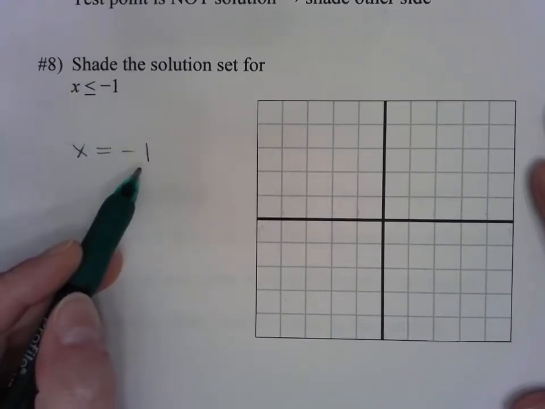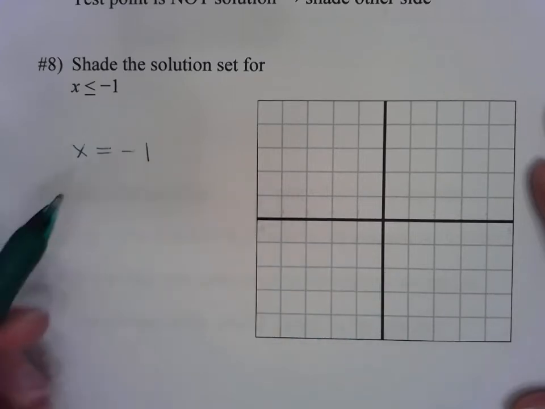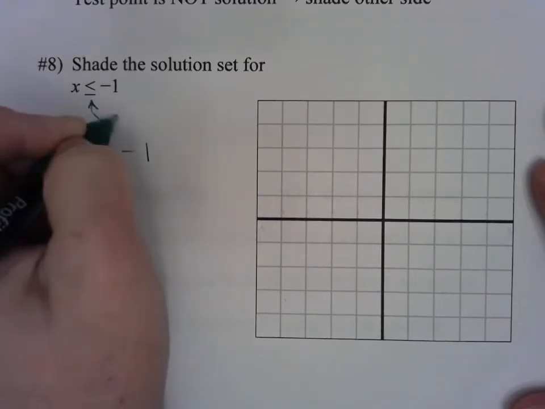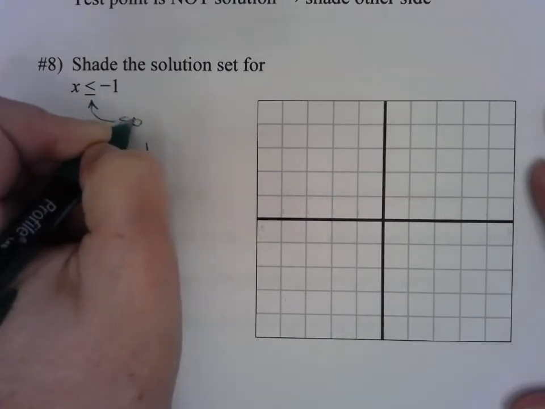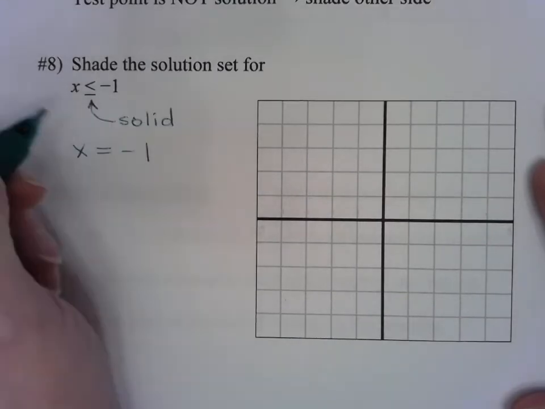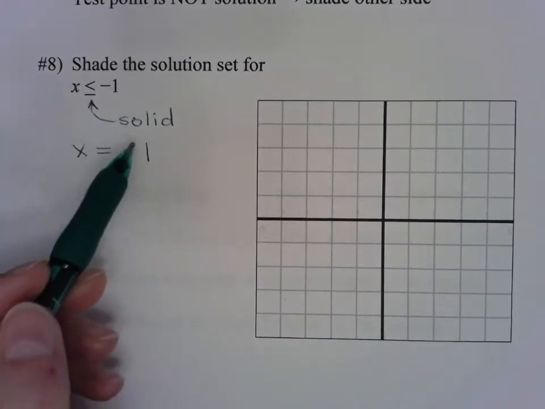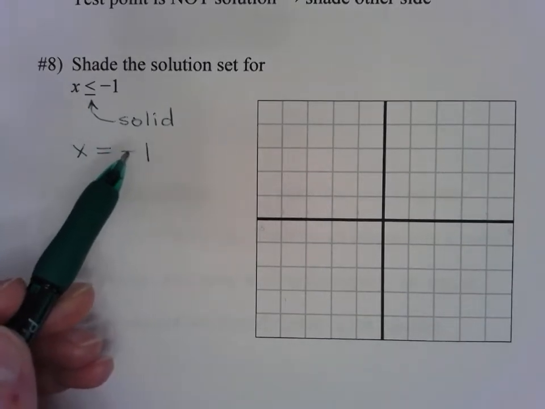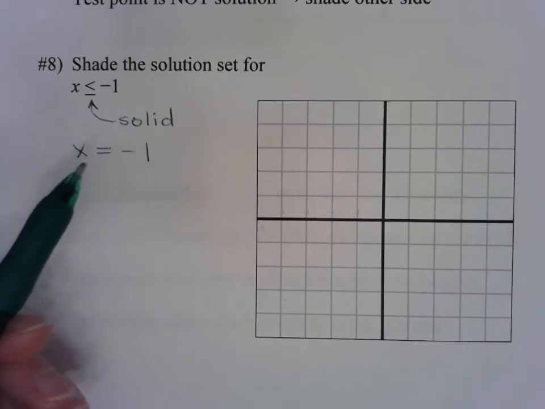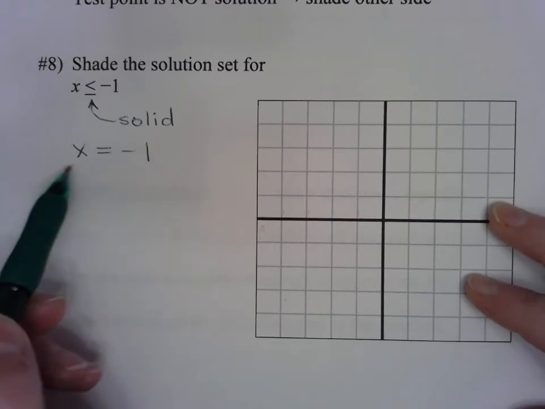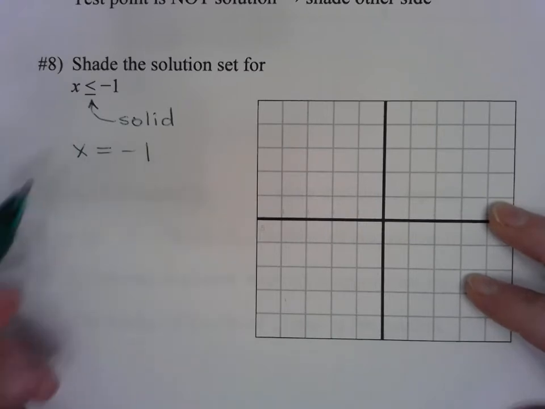I want to draw it on my grid here. This is the boundary. Should it be solid or dotted? Because I have the equals, less than or equal to, this is going to be a solid line. I try to get in the habit of writing this down because otherwise I forget to draw it as a dotted line when needed, because it's something we're not really used to.